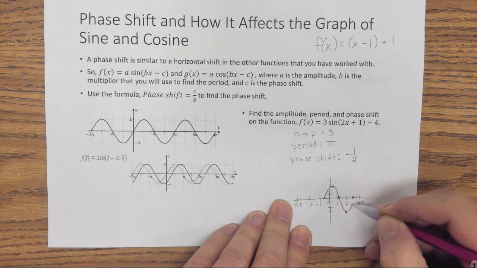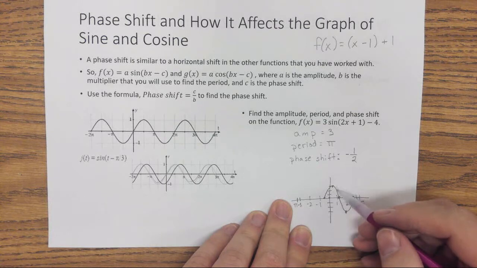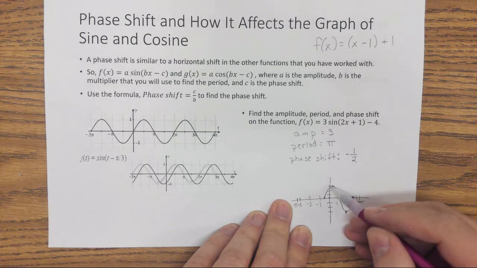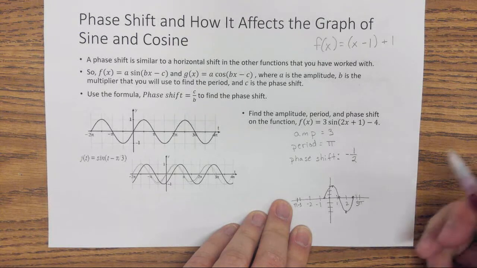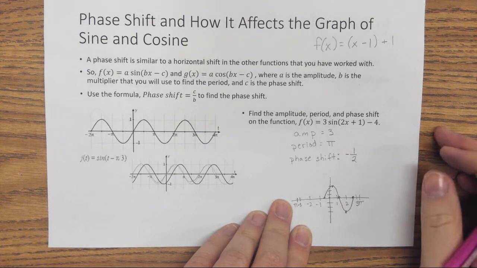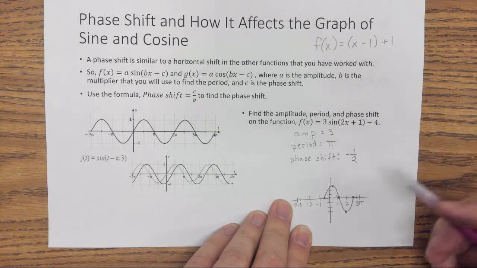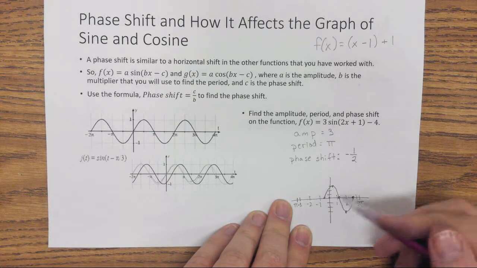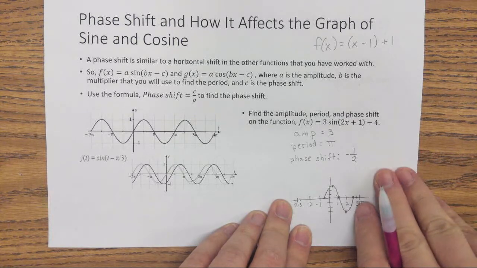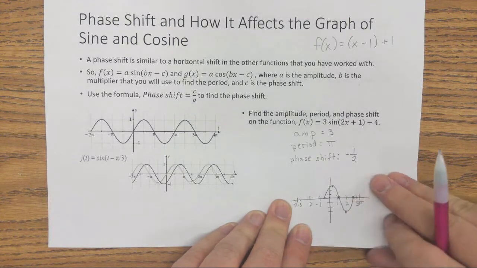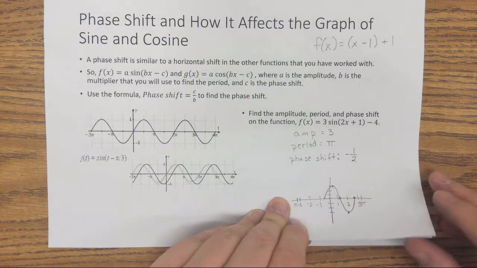And when you're sketching these graphs, all you really have to do is one period of it, because everybody knows that it's just going to repeat itself over and over again. So if I ask you to sketch a graph of something, just sketch me one period. Okay? Alright. So that's a phase shift. It's just moving it left or right.